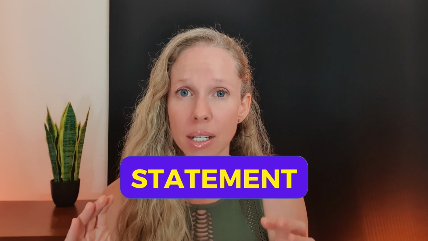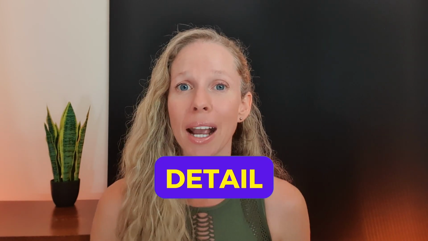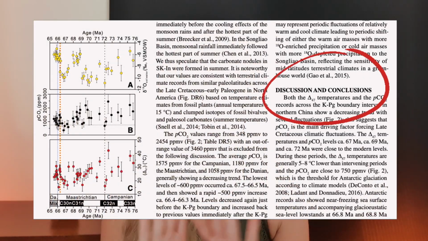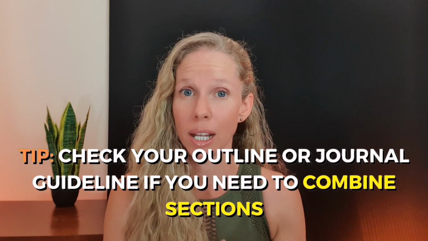An easy way to do this is to have your first sentence as a statement sentence about your main finding, and then have your second sentence providing some detail to back up or provide an example on that main finding statement. One of the biggest mistakes people make, though, is providing interpretations in your conclusion. They belong in your discussion. There is one exception. There is one style of scientific report where a discussion and conclusion is combined into one section. So double check with your professor or journal if that's what they're looking for.